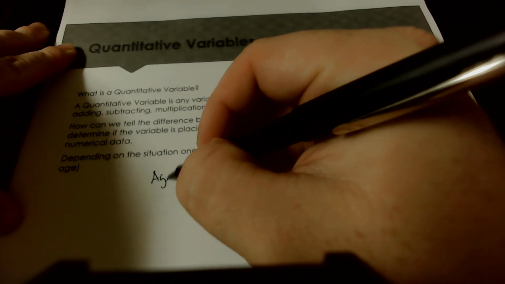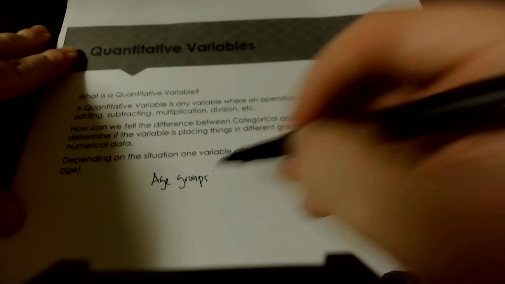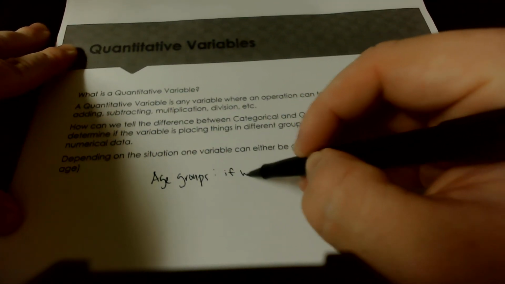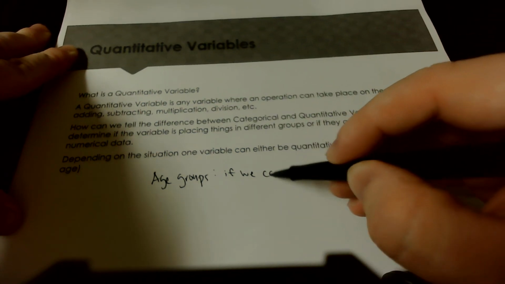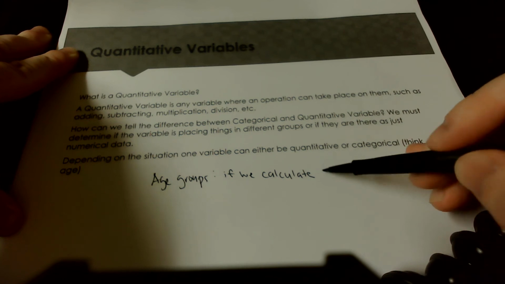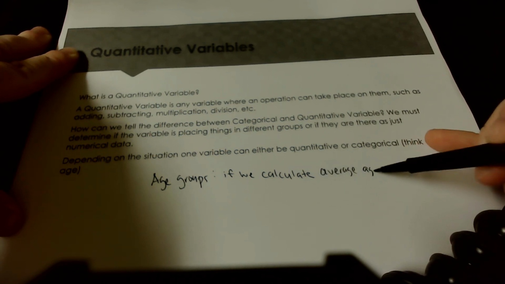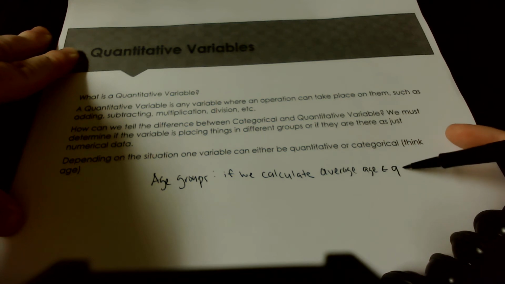For instance, look at age. If we calculate average age, that's quantitative.